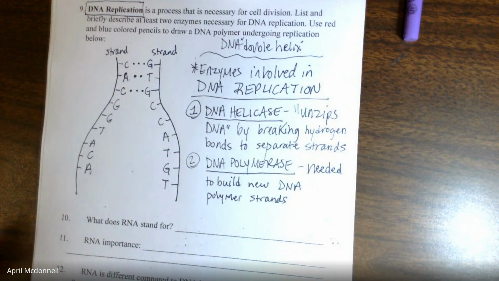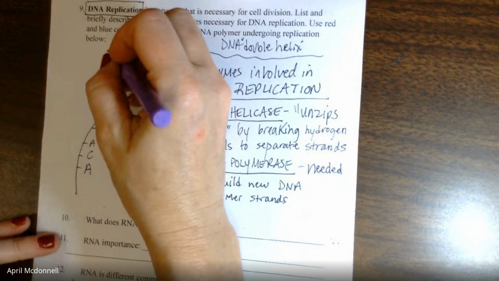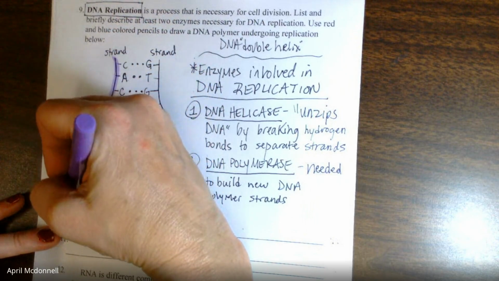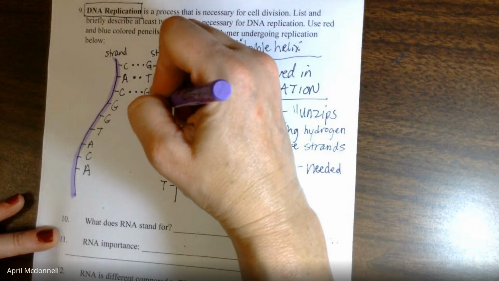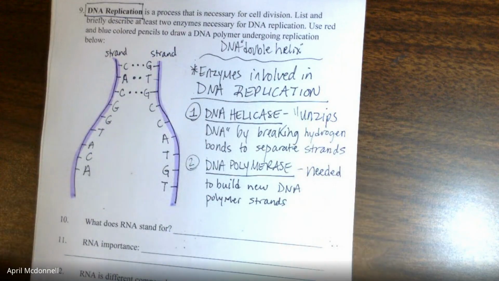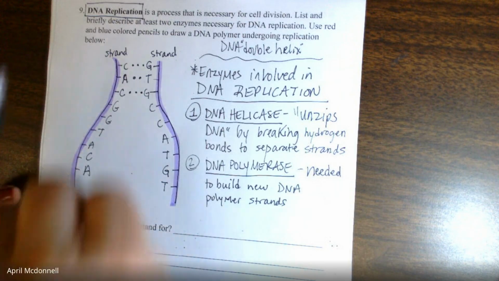I'm going to go ahead and use my purple highlighter so that I can highlight the original, or what we call the old or parental DNA strands. These basically serve as a template for the cell to build brand new DNA strands.